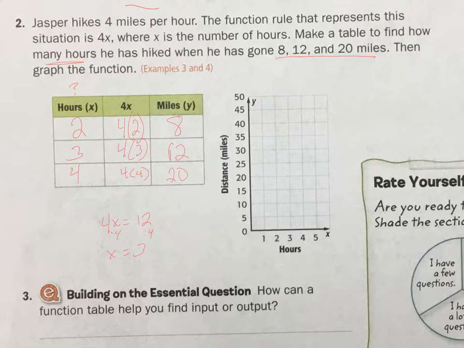That is a wrong one. Oops, I erased too much. 4 times 3 equals 12. Now, 4 was not enough, so I'm going to go to 5. And 4 times 5 is 20. So there it is.